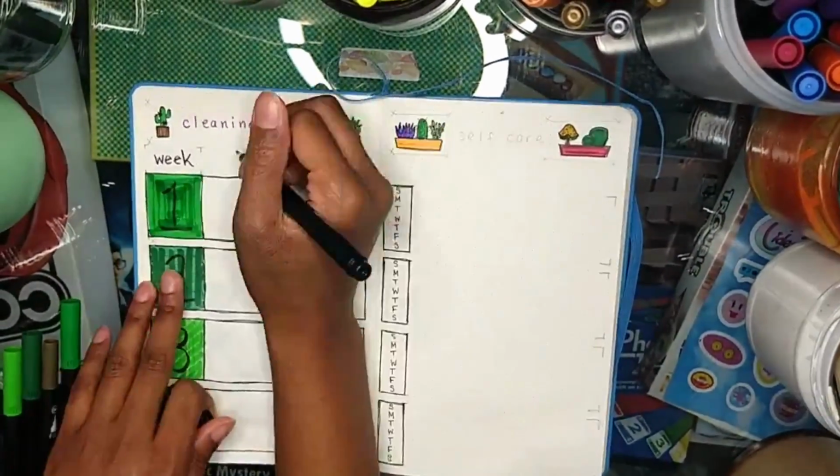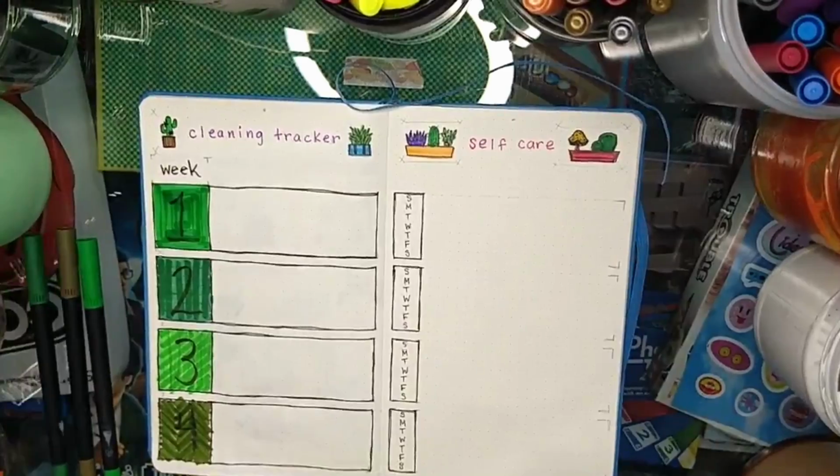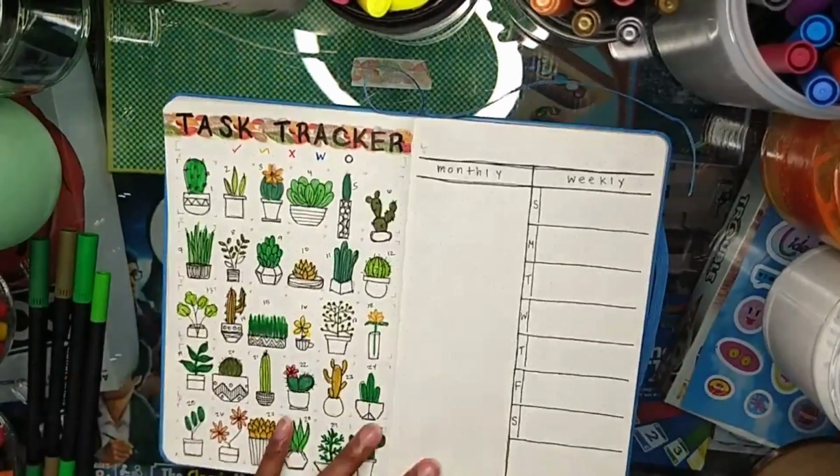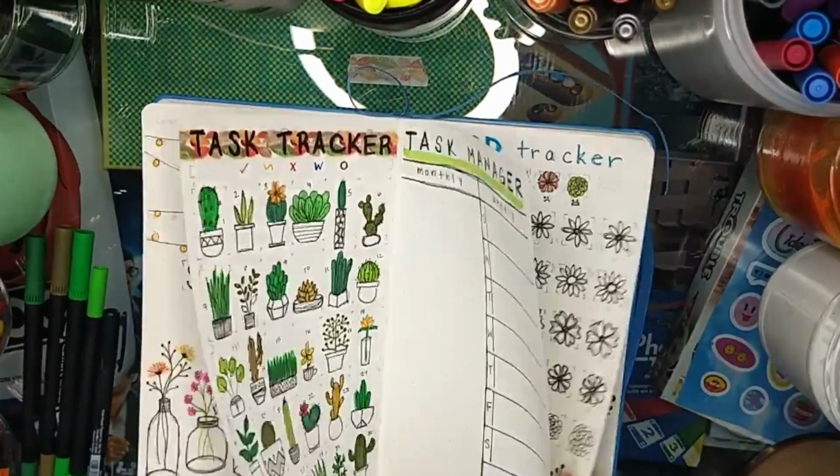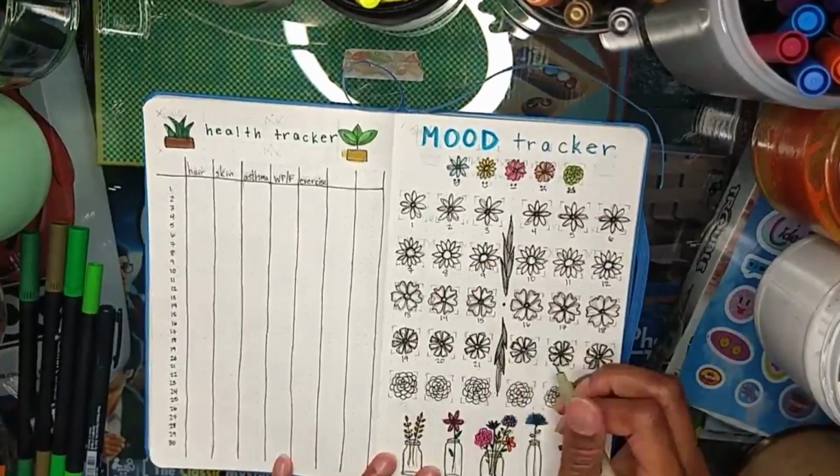Oh goodness, this is when my camera slid, and I didn't notice it for a while, so it's a bit off center. It's a bit askew. It's okay though, you can still see everything.